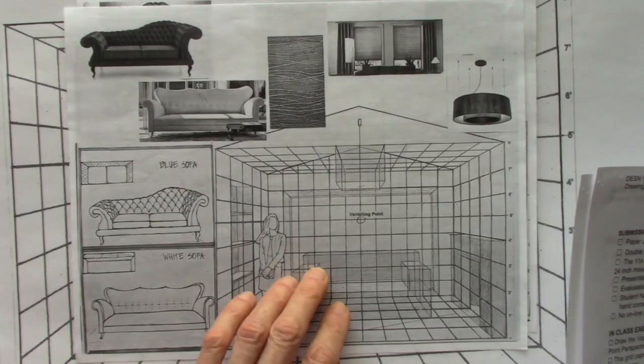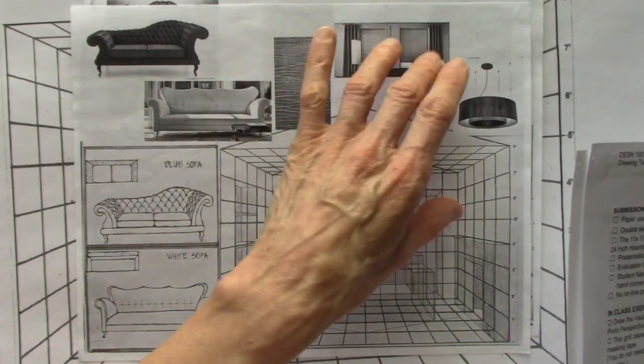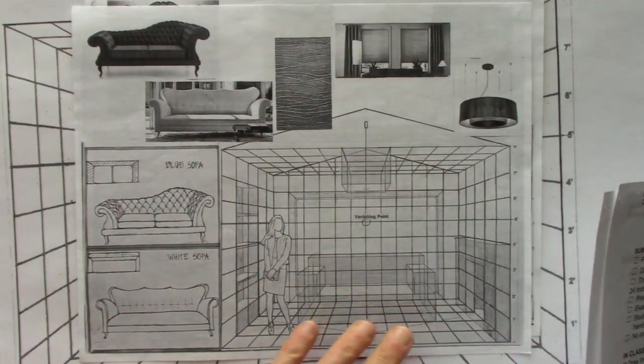Just for now, only these things, nothing more, and the exercise on the back.